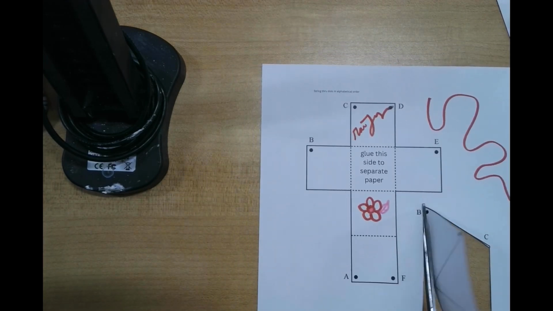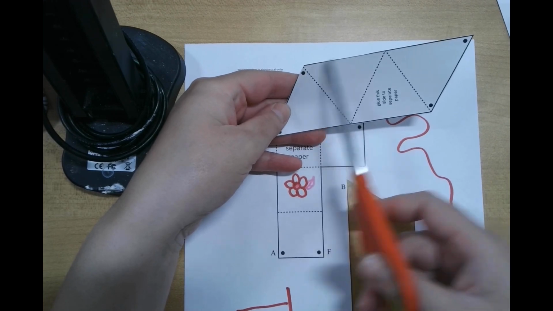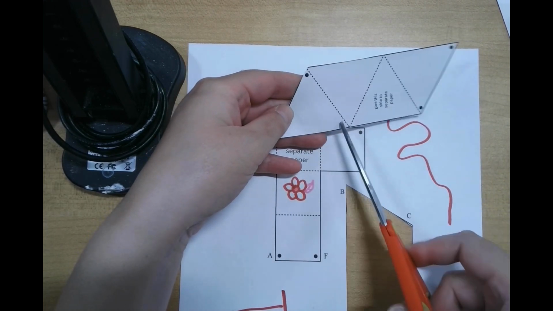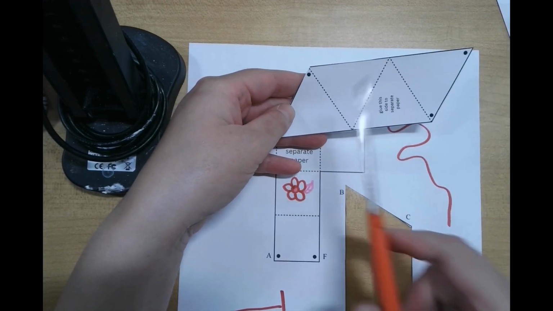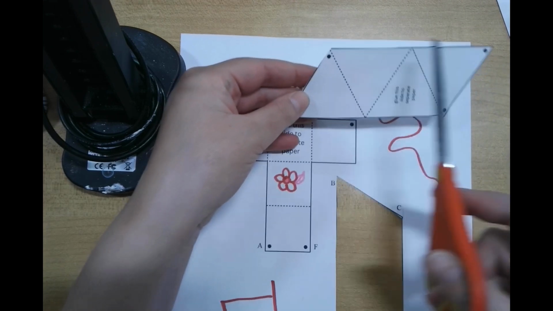And I don't want to cut. It's very important that I'm only cutting on these straight lines and I'm not cutting on these dotted lines. These dotted lines are for folding. These straight lines are for cutting, okay?